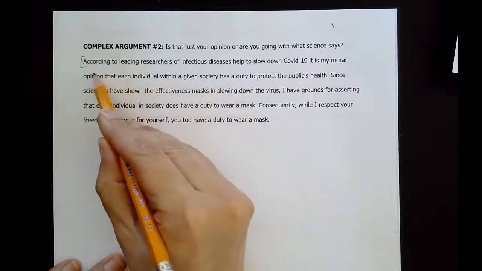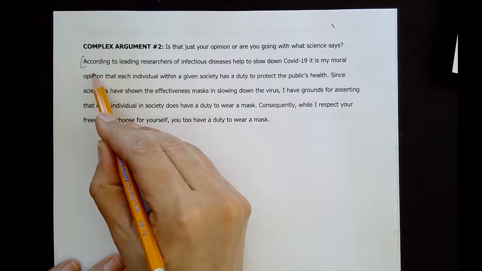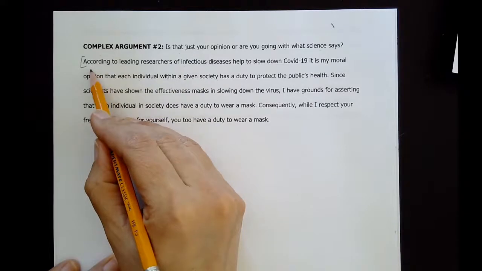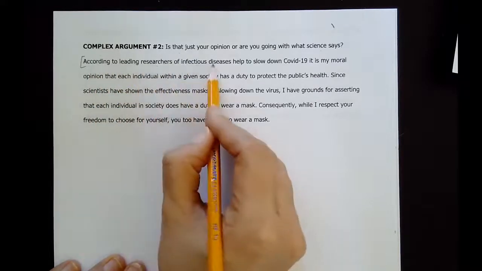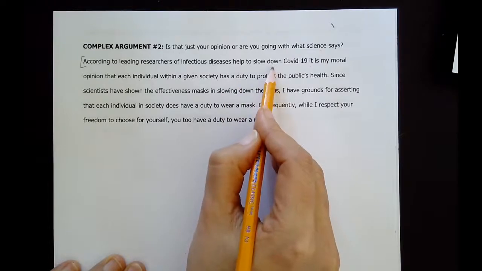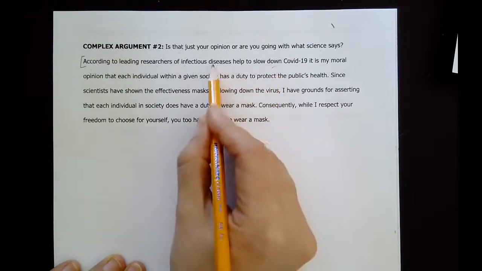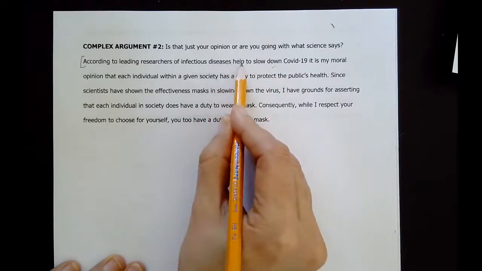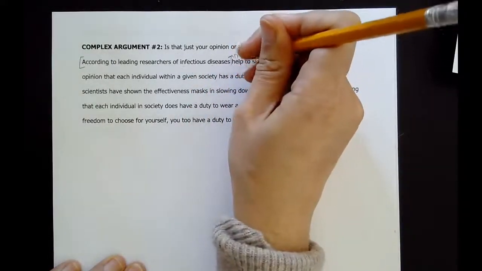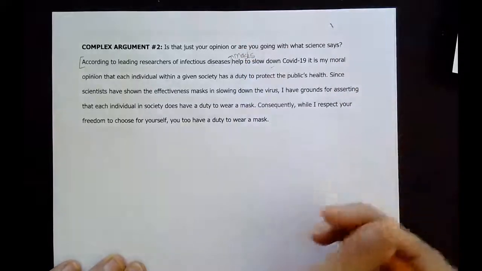That doesn't make sense. So, guys, I'm going to pretend that I'm a student and I've written this. Okay, what the heck did I do here? According to leading researchers of infectious diseases, help to slow down. Oh, I think I meant to put mask. So I should have said infectious diseases, mask. I think I left out a word there. Mask help to slow down COVID-19.